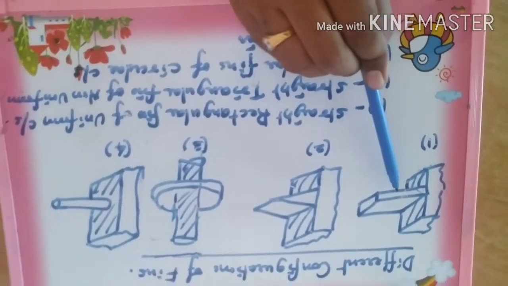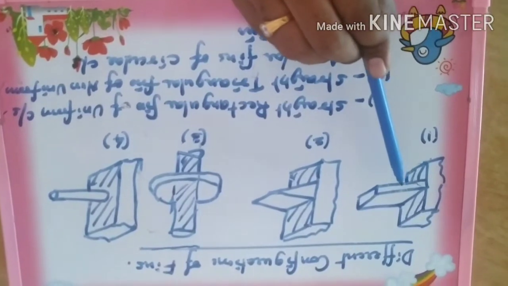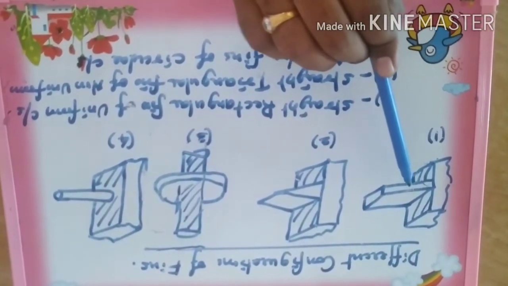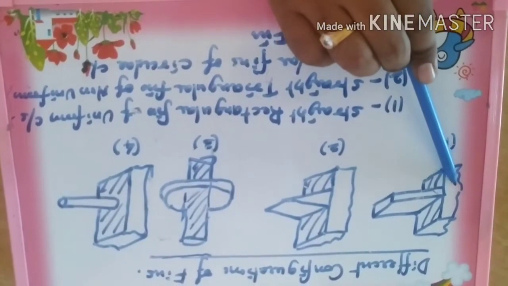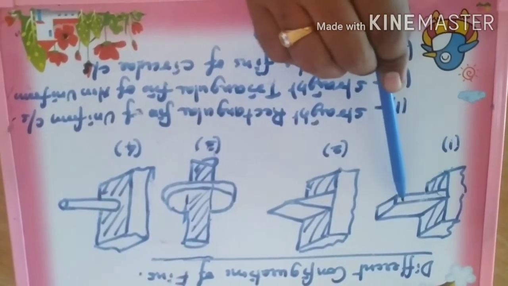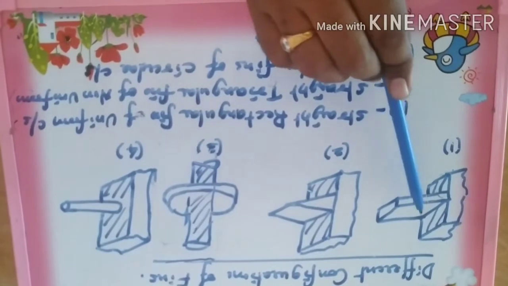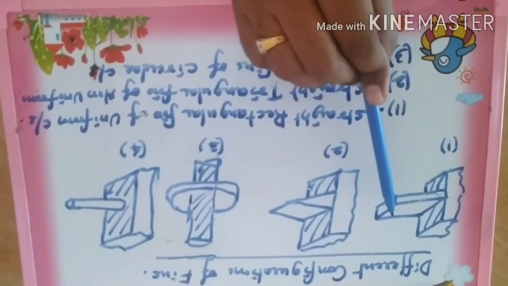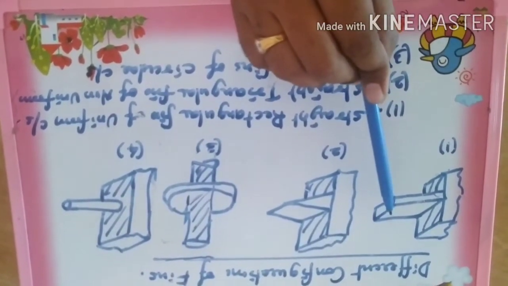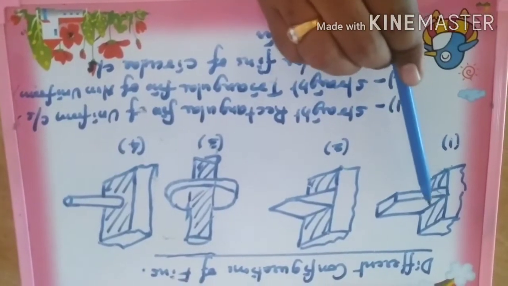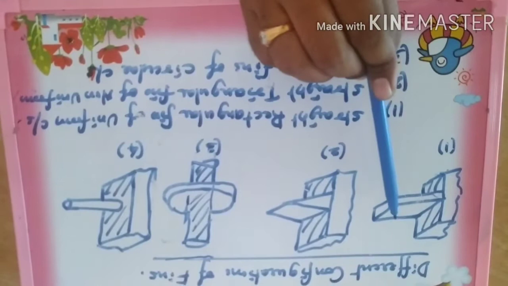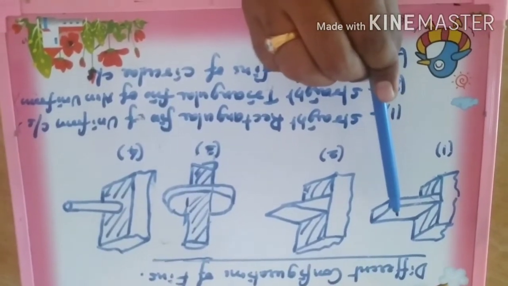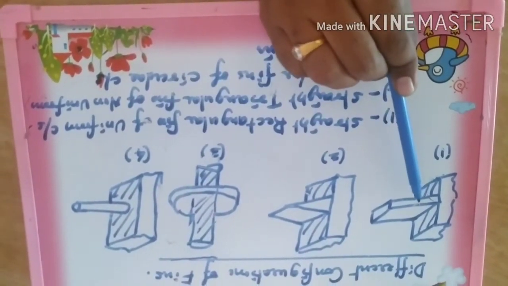Heat transfers from the base surface through the length of this fin, then from the fin to the ambient by convection heat transfer. Thereby the total rate of heat transfer from the base surface to the air is increased. So that is one kind of configuration.